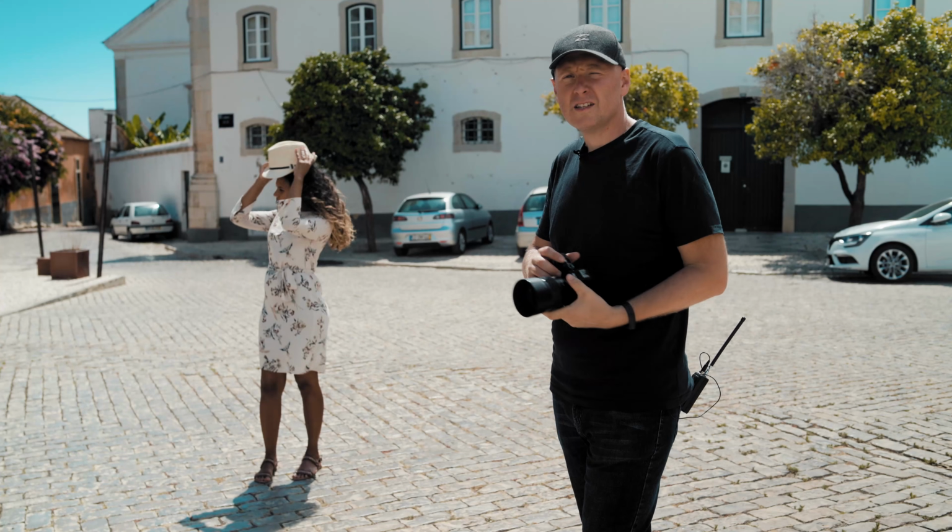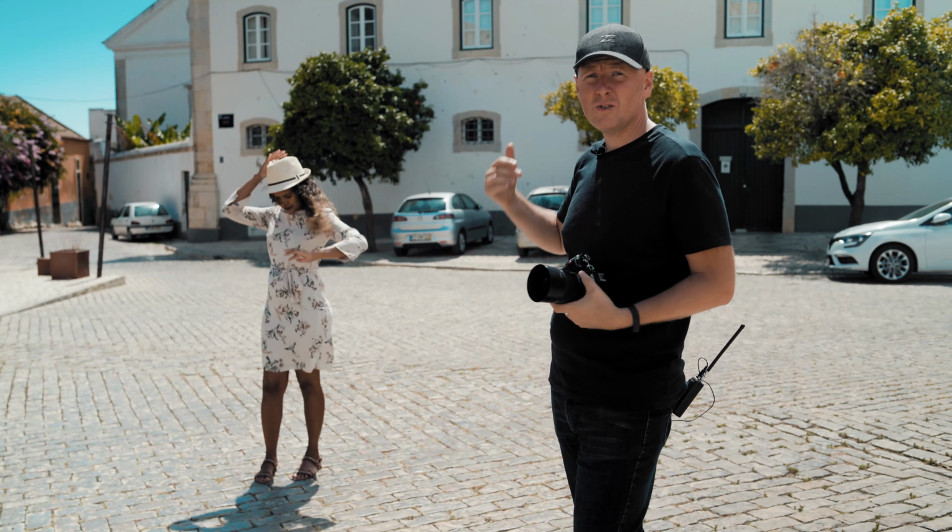Okay, now let's change scenario and let's see how you can work in full sun with the sun in the back. This is another scenario that always works. Okay, so let's take a look at this scenario. Come on. Second scenario is, as I said before, shooting against the light.